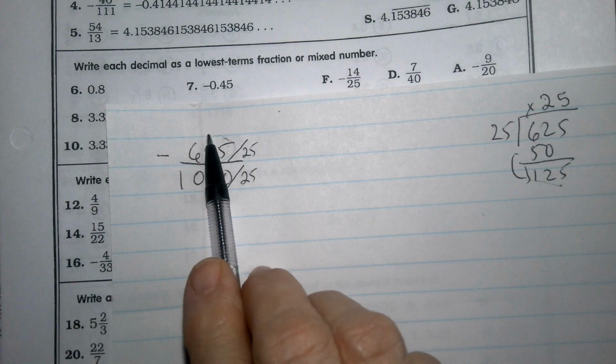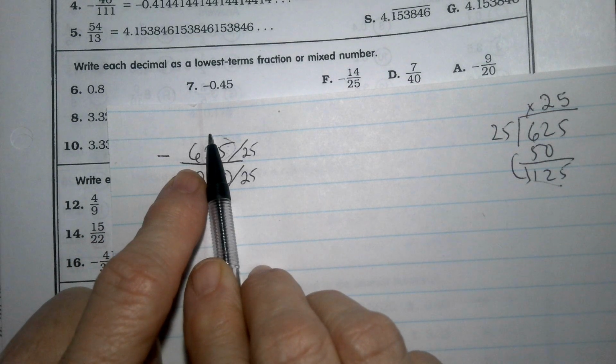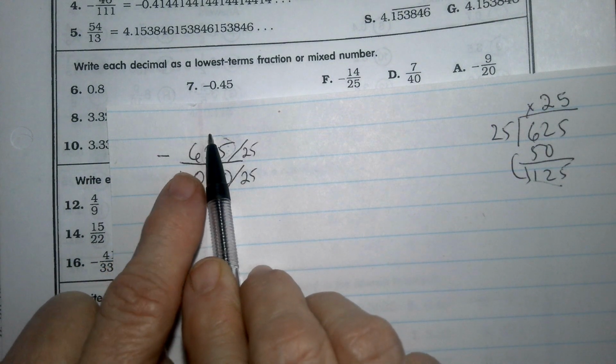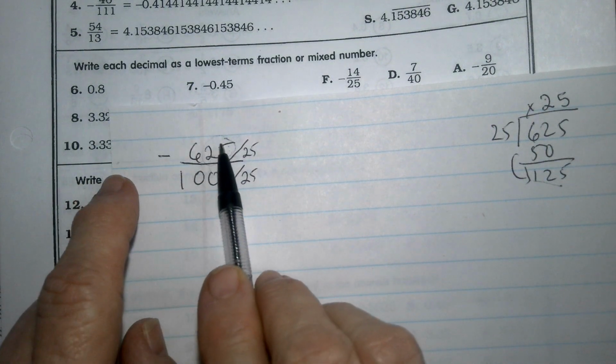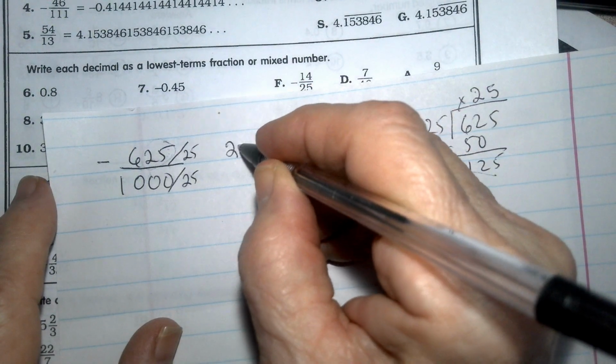How many quarters in $1? You should know your quarters in $1. 4. So if I have $6, what's 6 times 4? 24. $6 times 4 quarters in each. 6 times 4 is 24, plus 1 more quarter here. So it is going to be 25.